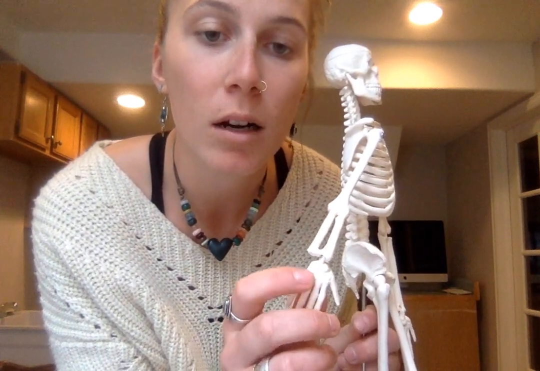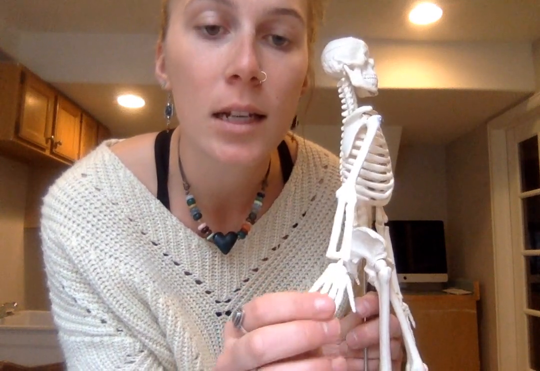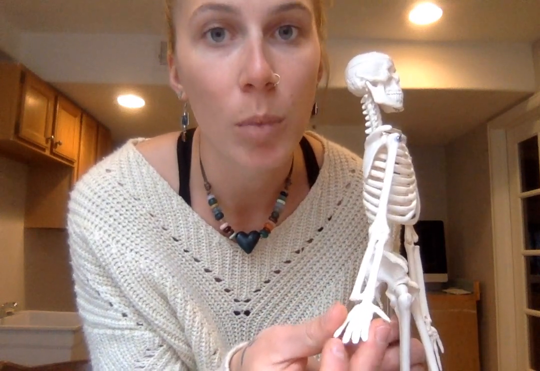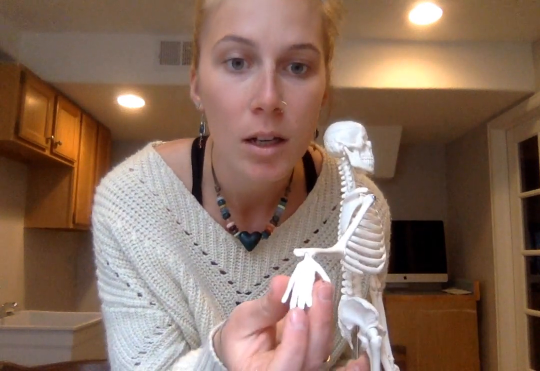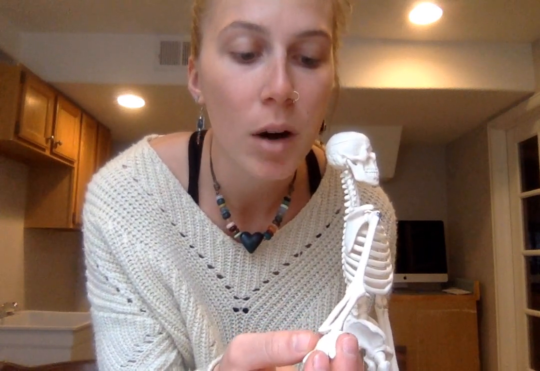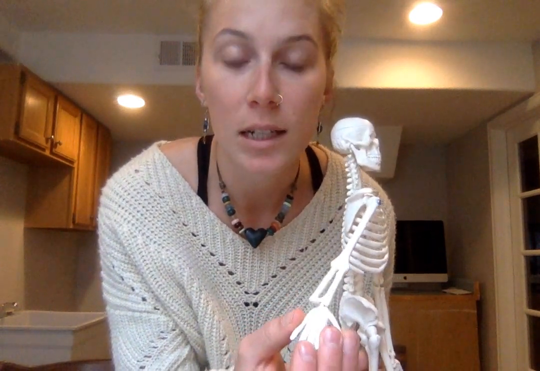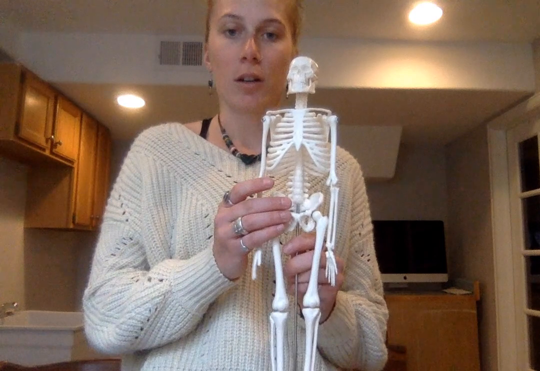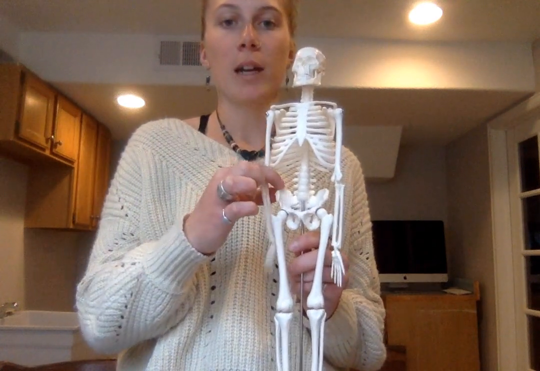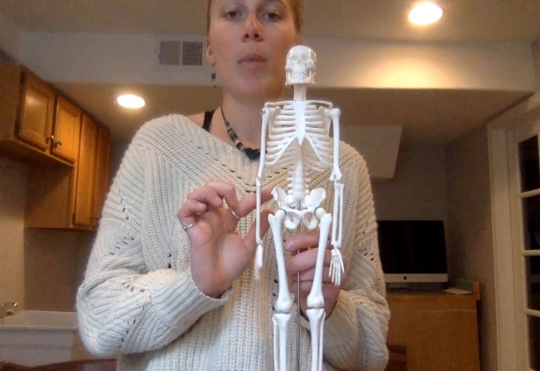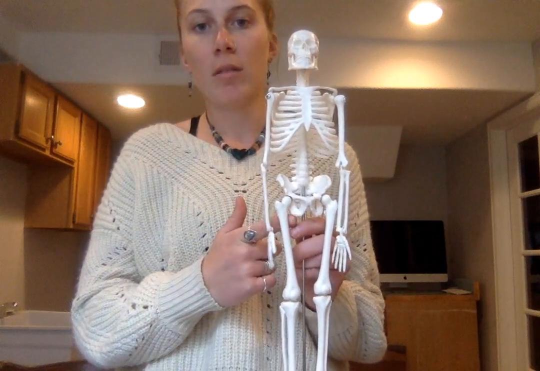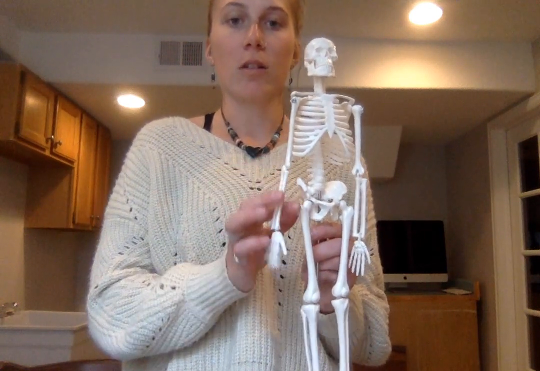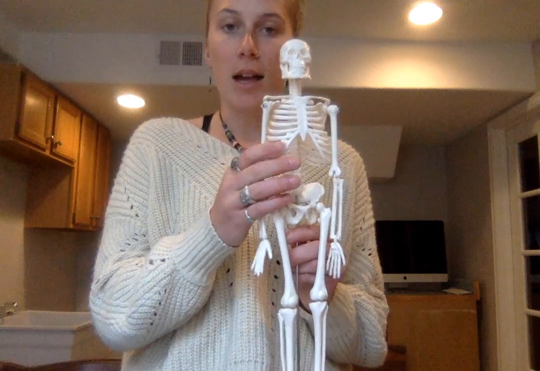And then you have your metacarpals, which are the long bones of your hand. And then finally you have your phalanges. These phalanges are the bones of your digits or your fingers. Within the phalanges, you have your proximal, your middle, and your distal phalanx. Moving on down to the next girdle, we have our ilium right here, otherwise known as your hip bones, and then you have your ischium right here, and your pubis right here. So this girdle connects your lower limb to the axial skeleton.